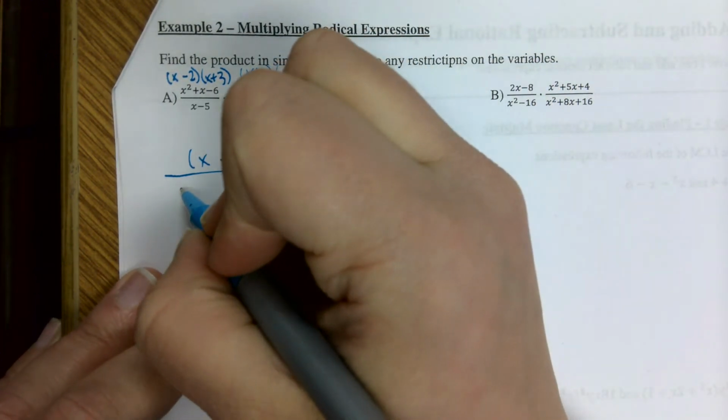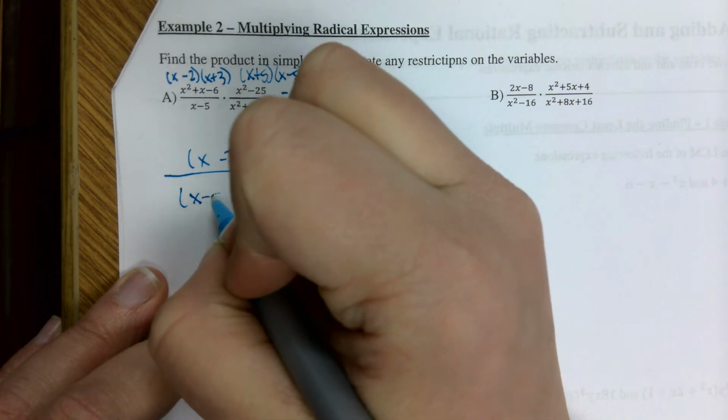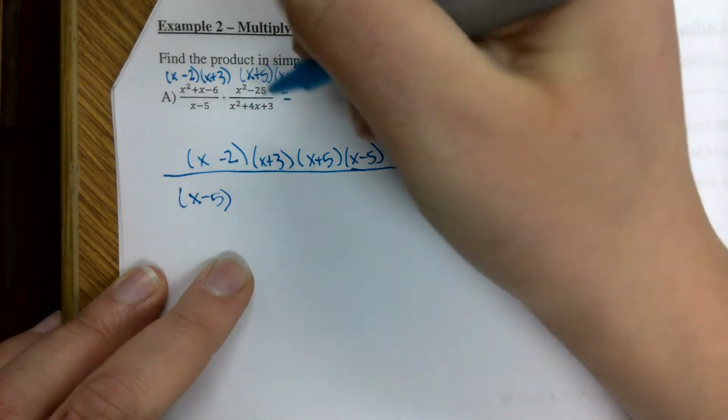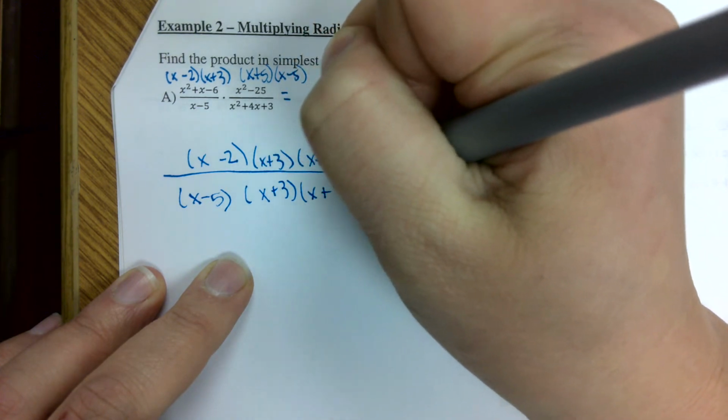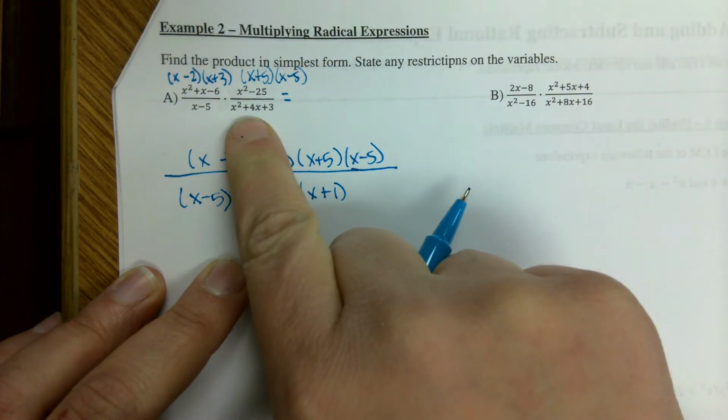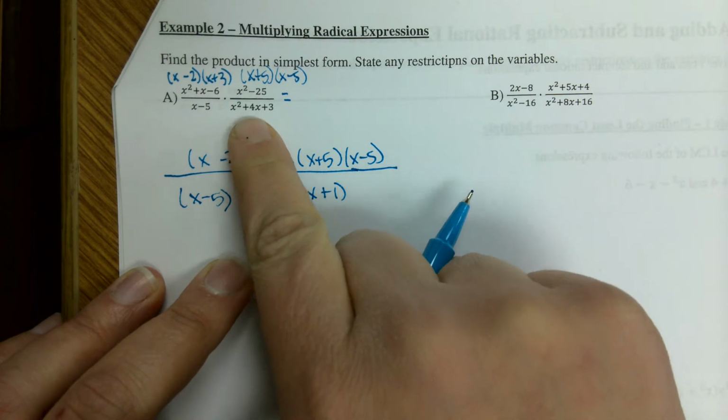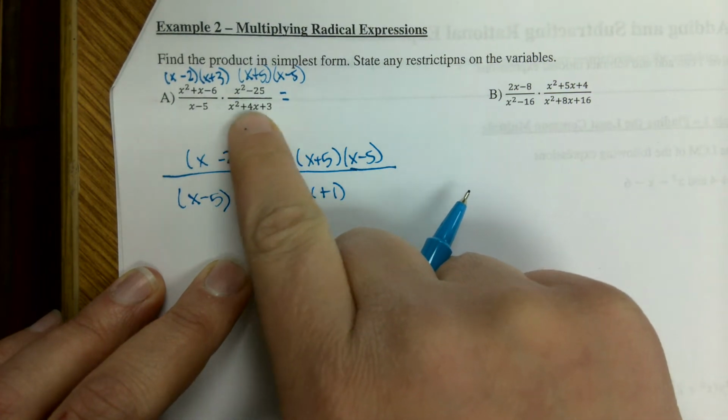Here, this is just the x minus 5, x minus 5. Here, if I were to factor this, I get x plus 3, x plus 1. Again, that's from this right here. This is x plus 3, x minus 1. Add or multiply to get negative 3, add to get 4.